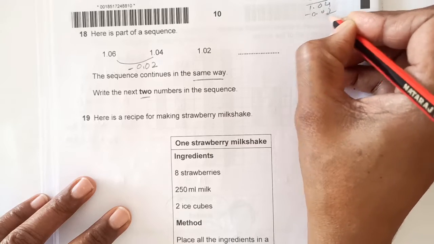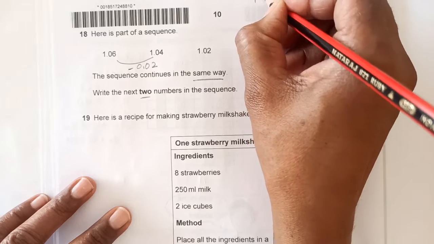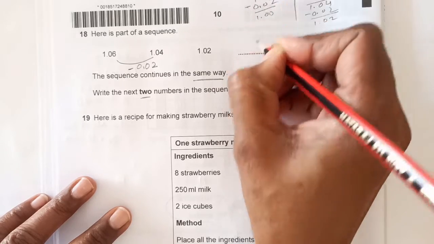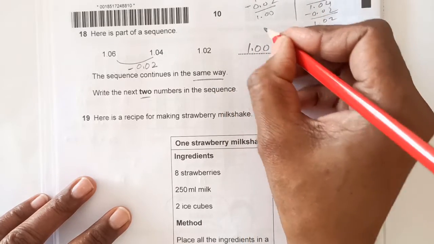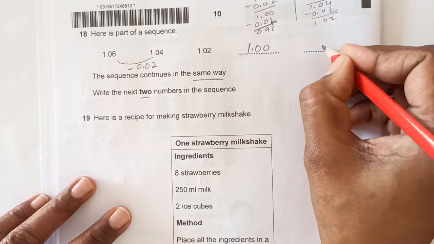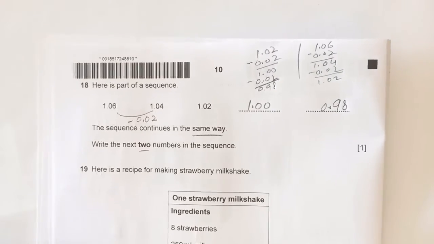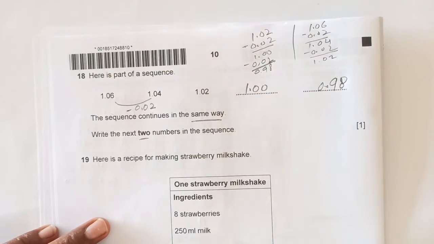Again subtracting 0.02, it is 1.02. So 1.02 minus 0.02 is going to be 1.00. Okay, so 1.00 minus 0.02 is 0.98. So this is the next term, right? This is how you can make the calculations here.